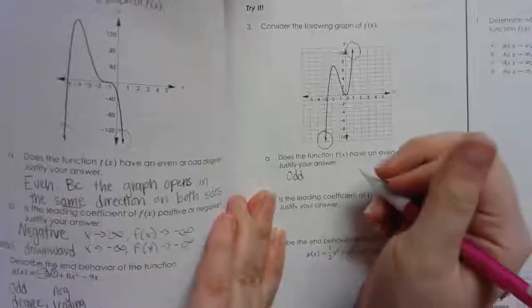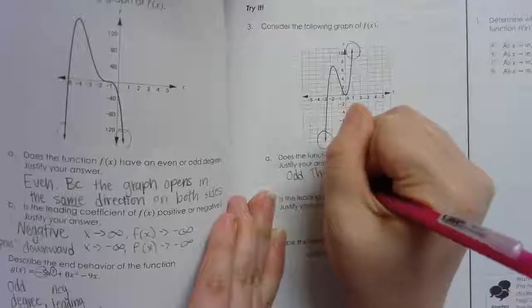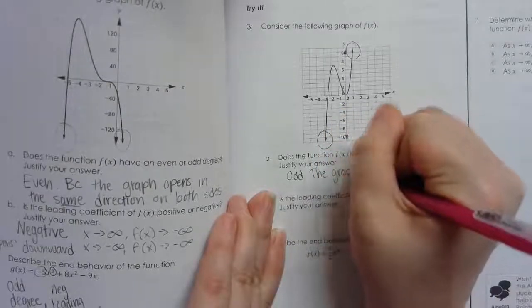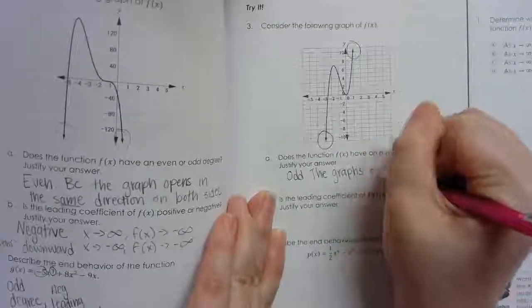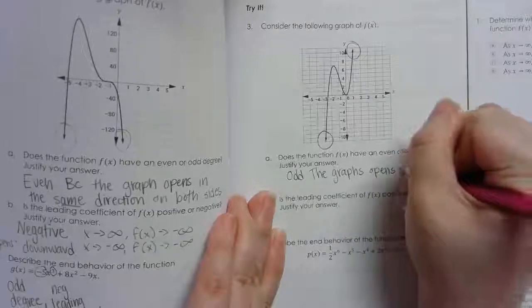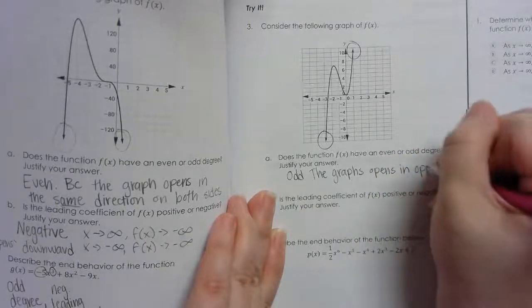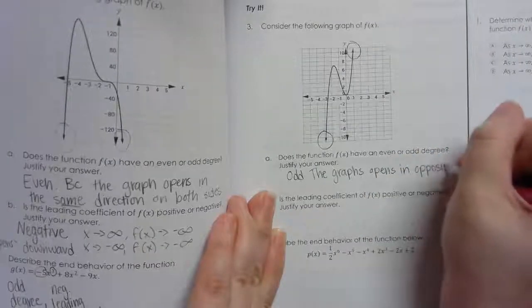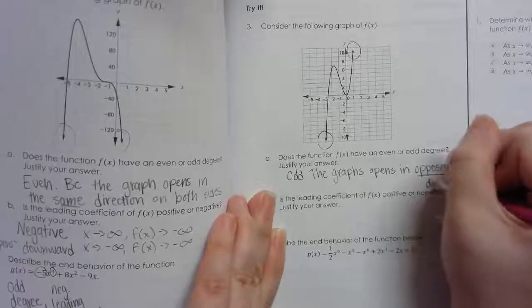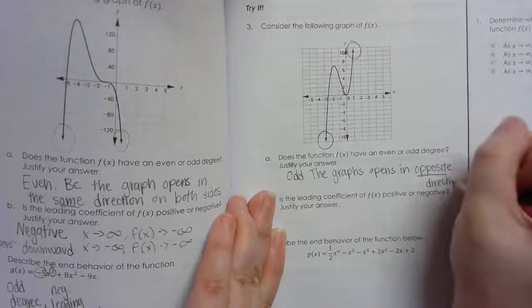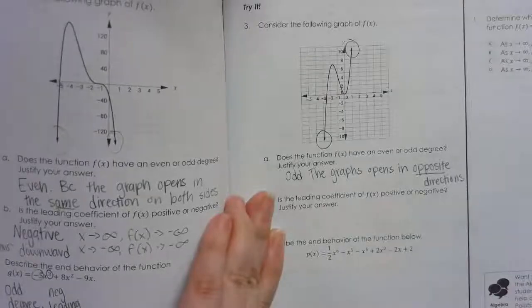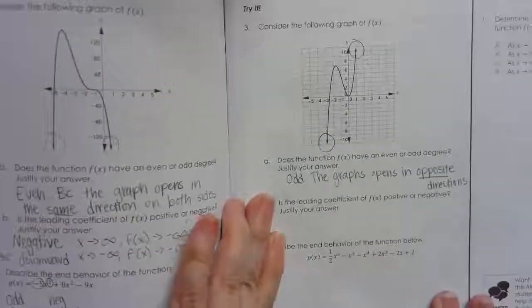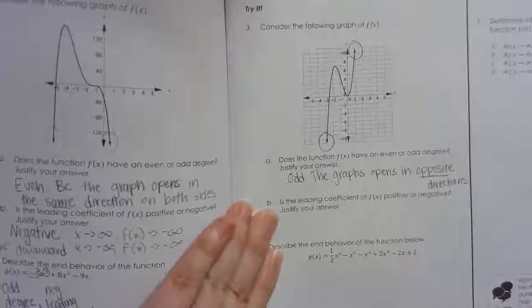Because the graph opens in opposite directions. Okay. Is the leading coefficient of f of x positive or negative?